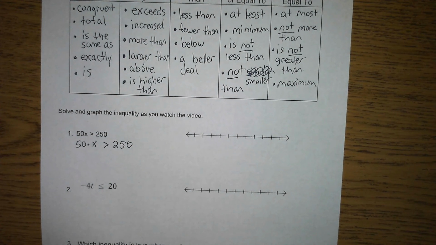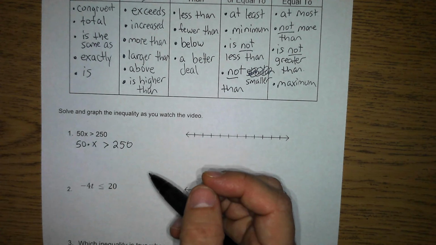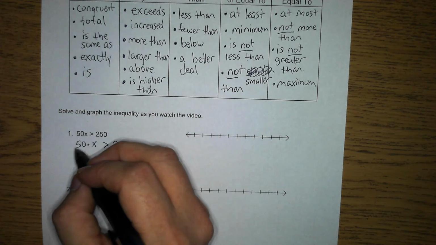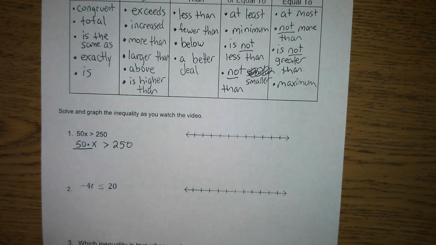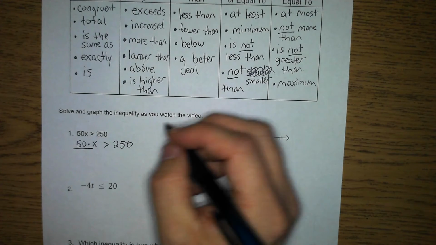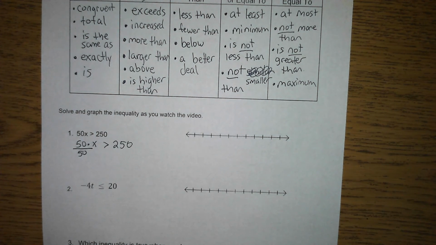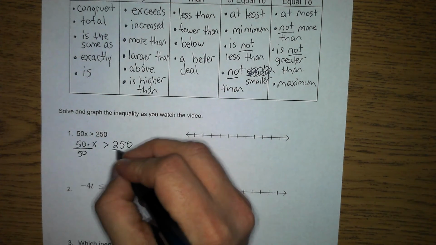You've learned the word inverse, and we know that the word inverse means opposite. So the opposite of multiplication, or the inverse of multiplication, would be division. One way that we learn to show division now is with a fraction bar. The rule of equations and inequalities: whatever we do to one side, we must do to the other side.